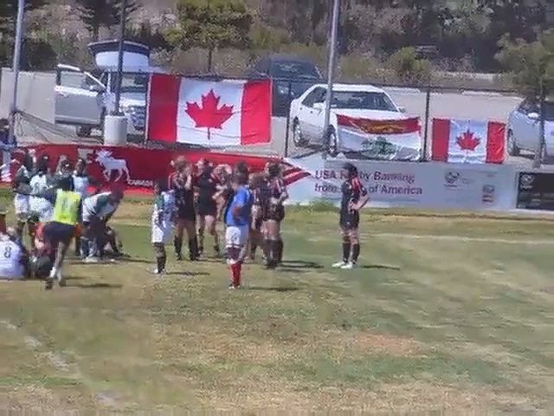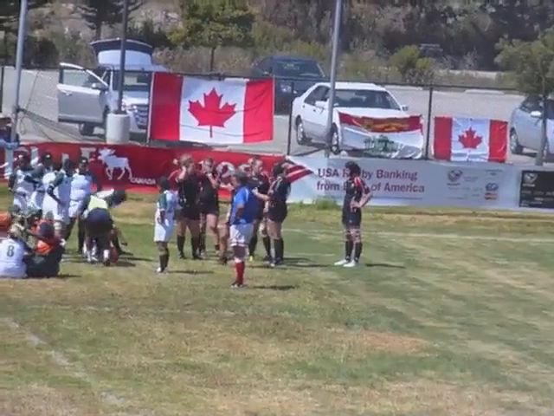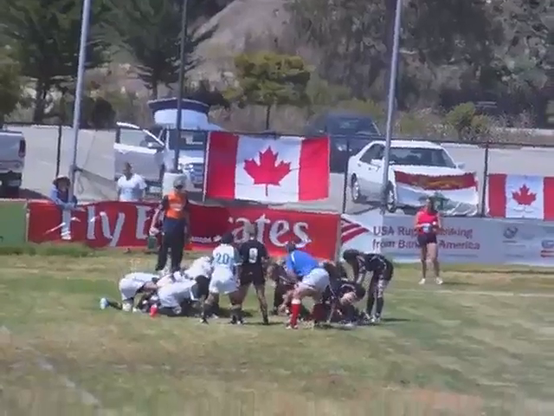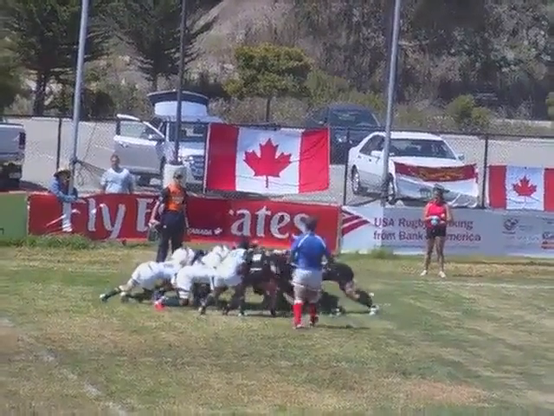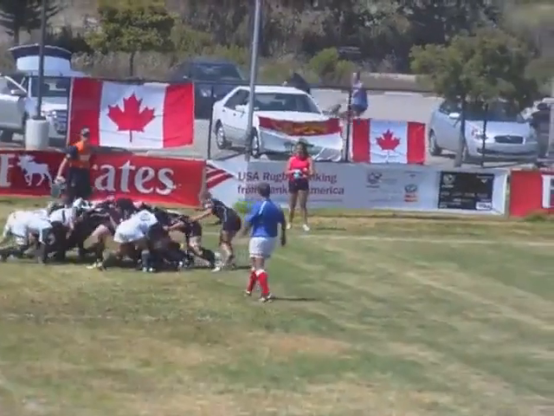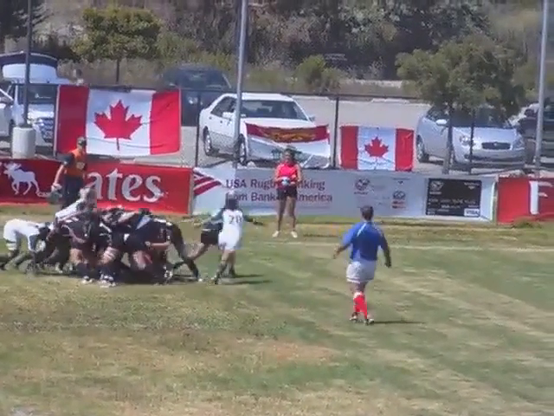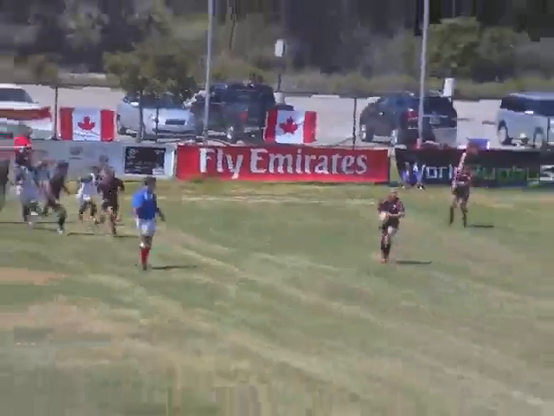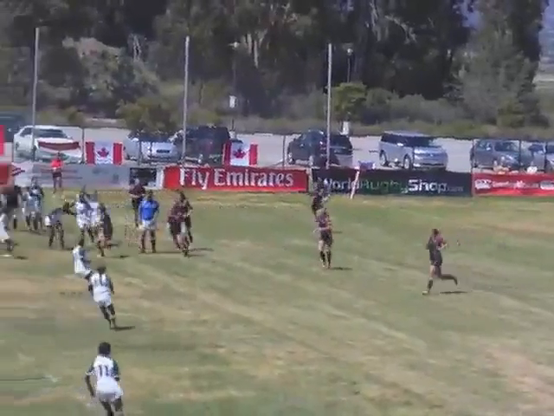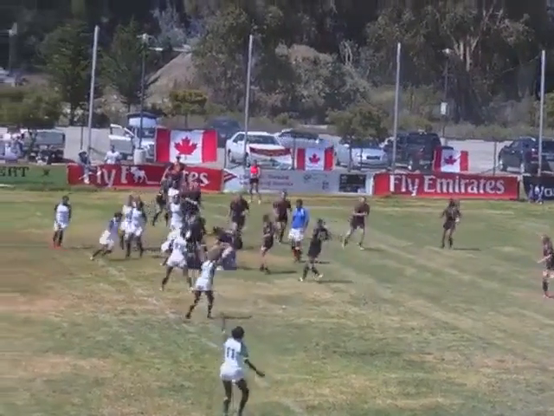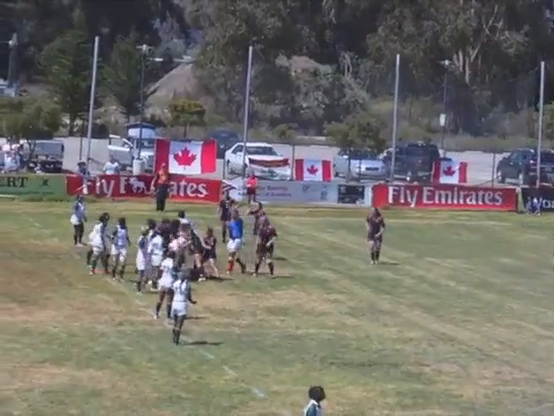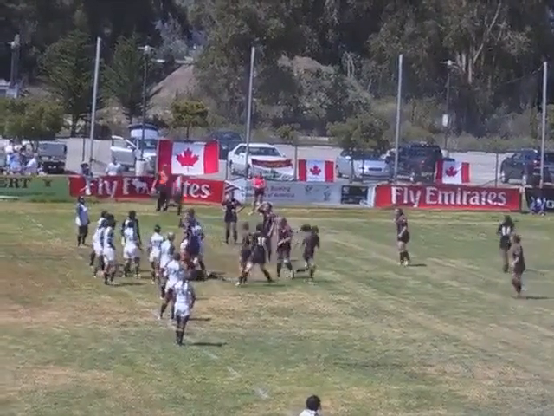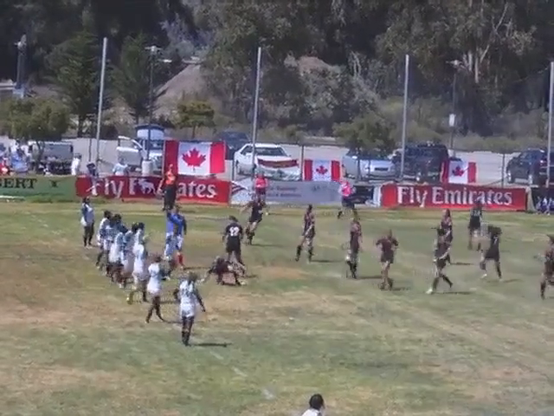Looks like we're almost halfway through the second half. Scrum to Canada. Penalty, not releasing.